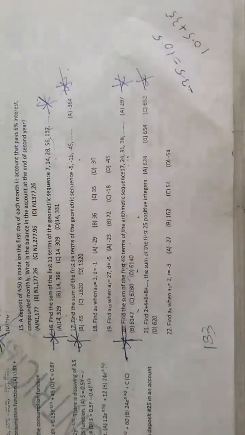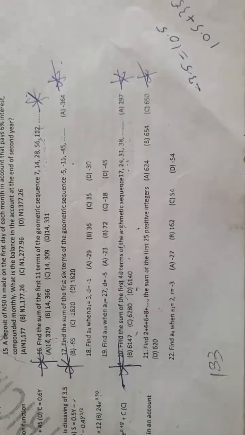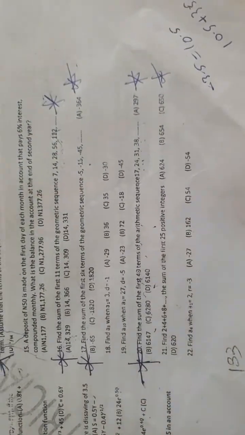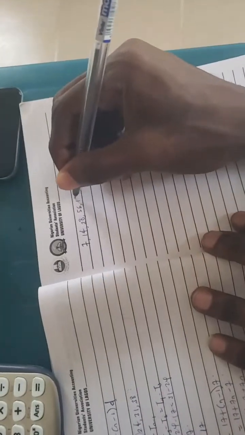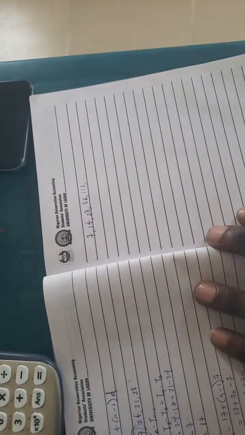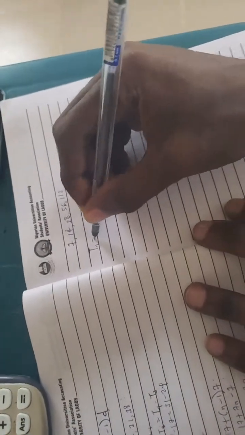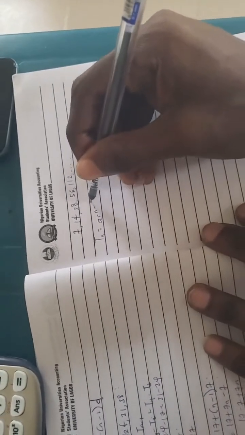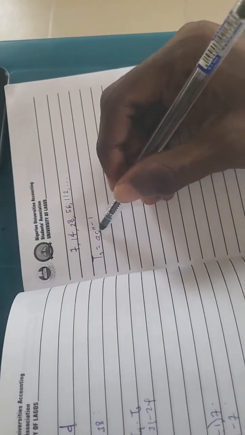So let's take a look at question 16. We are told to find the sum of the first 11 terms of the geometric sequence 7, 14, 28, 56, and 112, right? So that is very straight to the point. They've told us that it's actually a GP, that's a geometric progression. So we're given 7, 14, 28, 56, 112, then that's an indefinite sequence. It continues. So we are going to agree that the nth term of a GP, that's your Tn, is always given as A R raised to n minus 1, where A represents still the same, your first term, and R represents your common ratio, right?